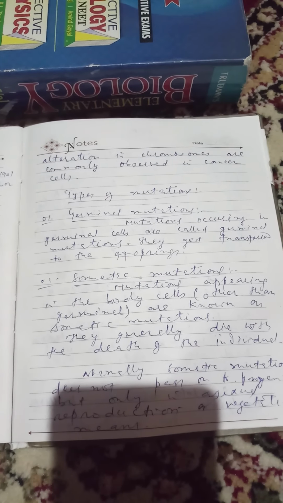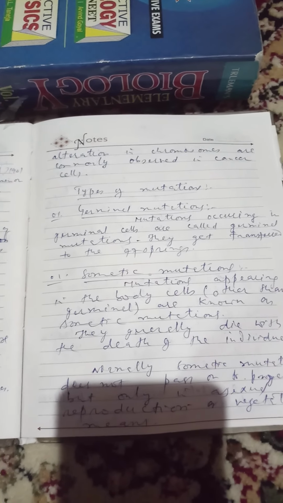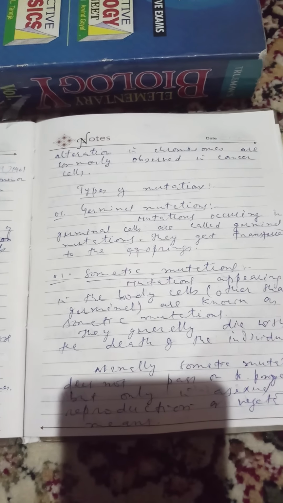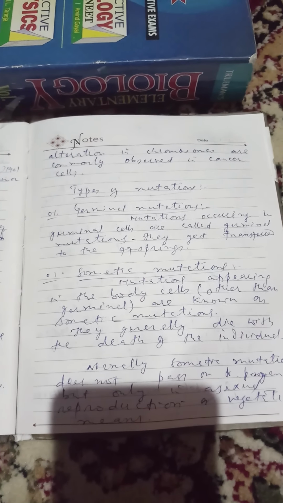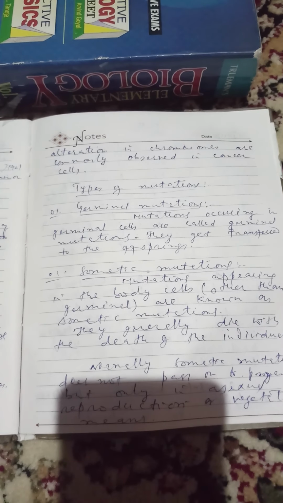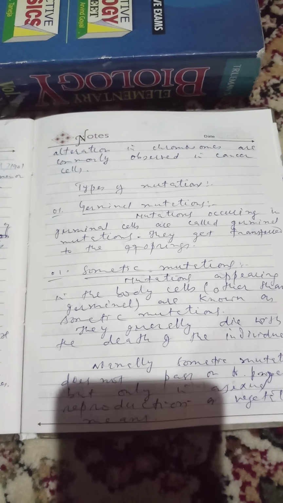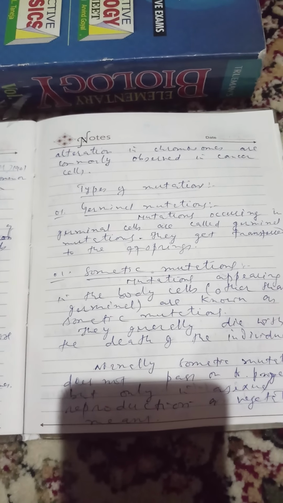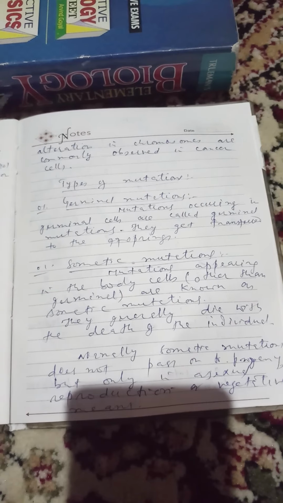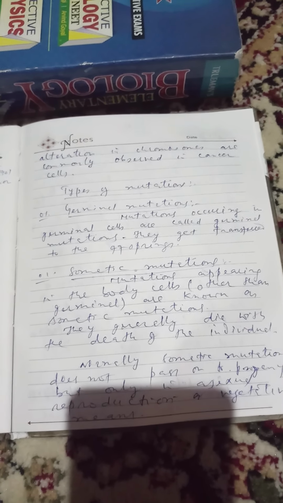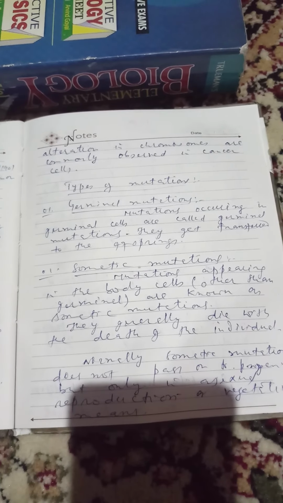So somatic mutation, by name, indicates that it is a mutation which takes place in any of the body cells, because body cells are known as somatic cells. So any mutation which appears in the body cell is known as somatic mutation, but it does not take place in germinal cells. Hence, somatic mutation is different from germinal mutation. Germinal mutation gets transferred from parents to offsprings, but somatic mutation does not get transferred from parents to offsprings, and finally it dies with the death of the individual.